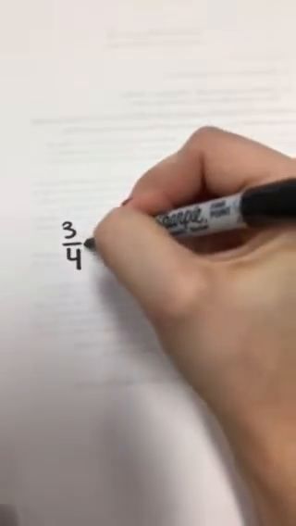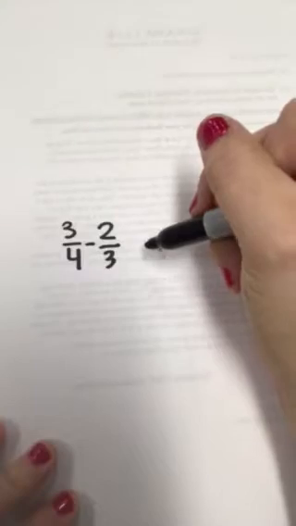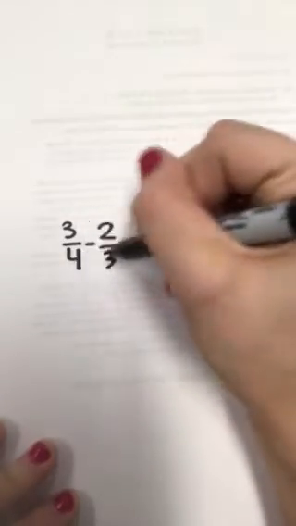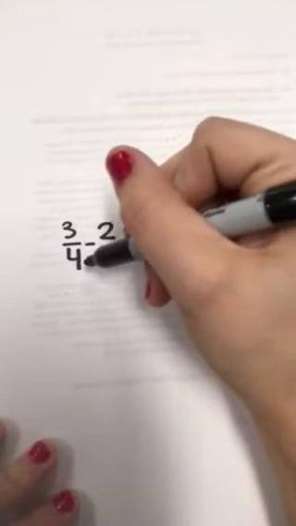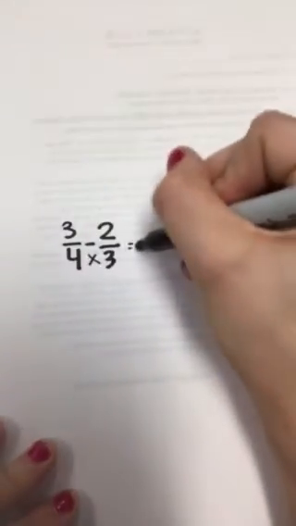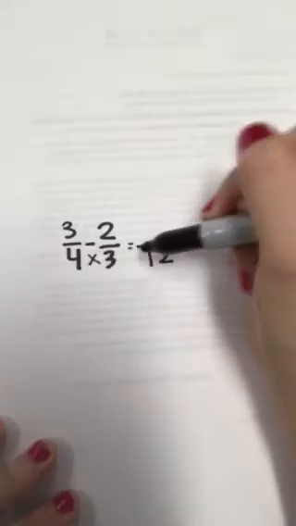If we have 3/4 minus 2/3, then we would have to find the least common multiple because the denominators would not be the same. When you find the least common multiple of 4 and 3, it is 12, which you find by multiplying them by each other. So you have 4 times 3 is 12.